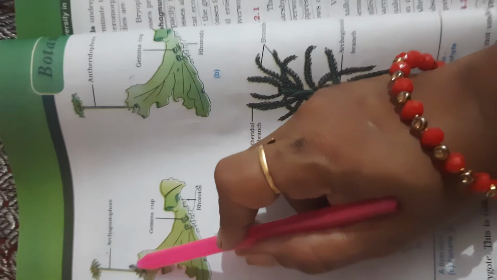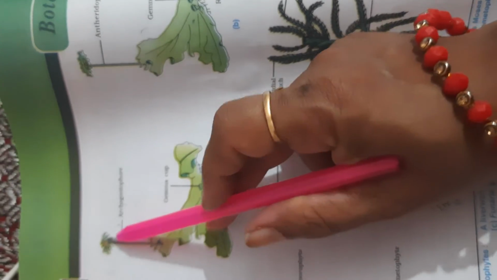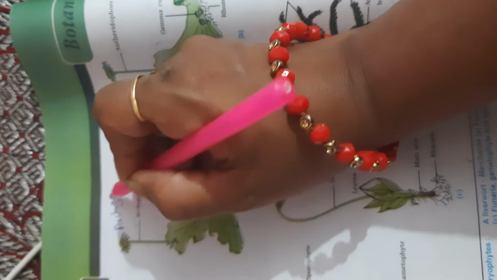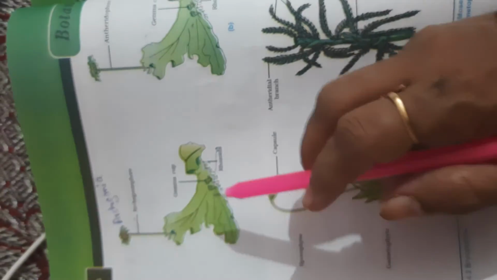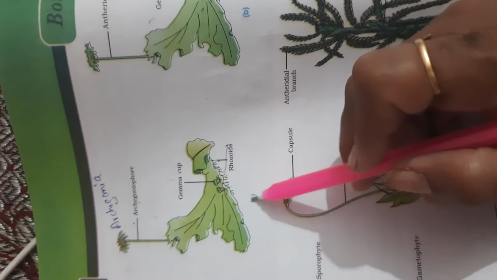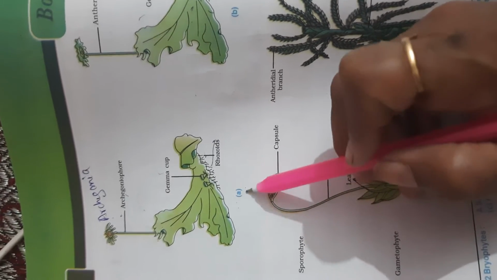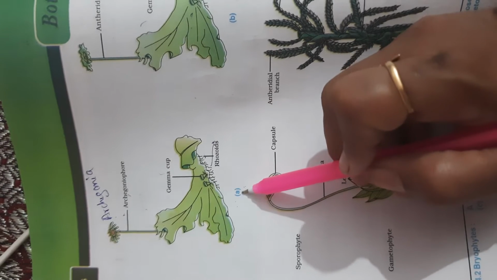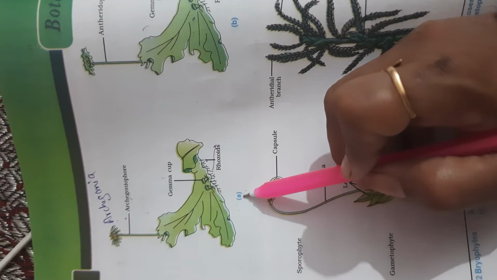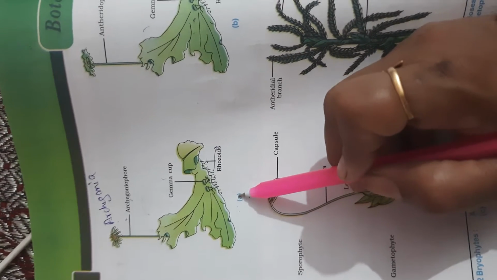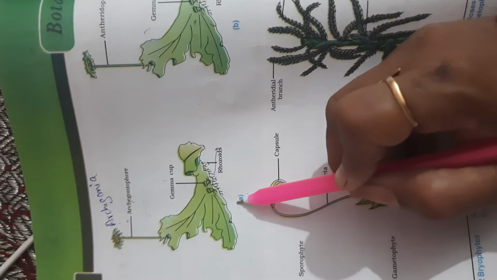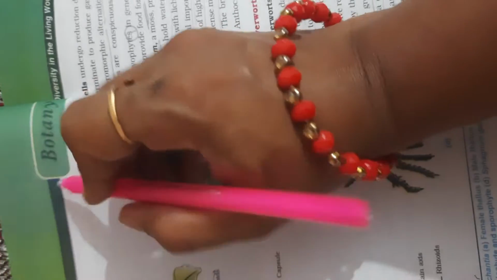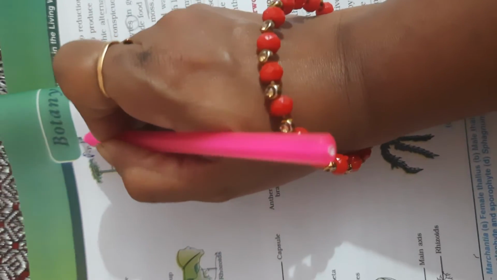See, this one is called the archegoniophore. The archegoniophore will carry archegonia. Archegonia means it is a female thallus. We cannot say female plant, we have to say thallus, because this is not a particular plant which has a root, stem or leaves. They all have false ones. So this is called a female thallus, and this is a male thallus which has the antheridiophore, which bears antheridium. It's the male part, antheridium.